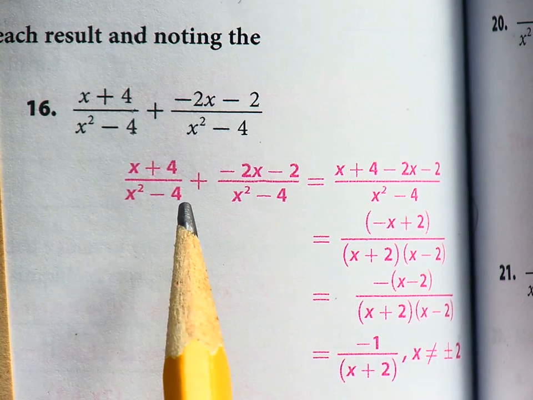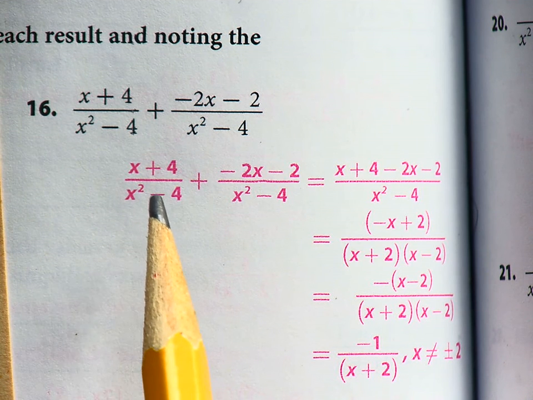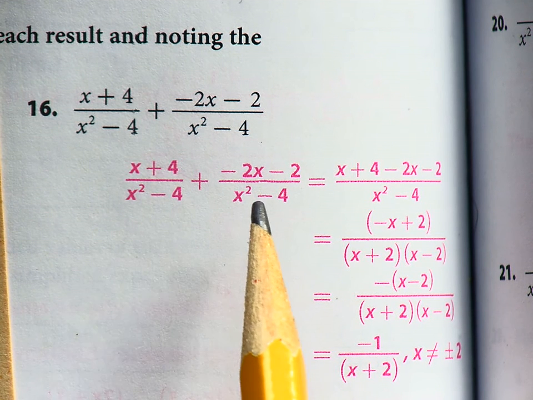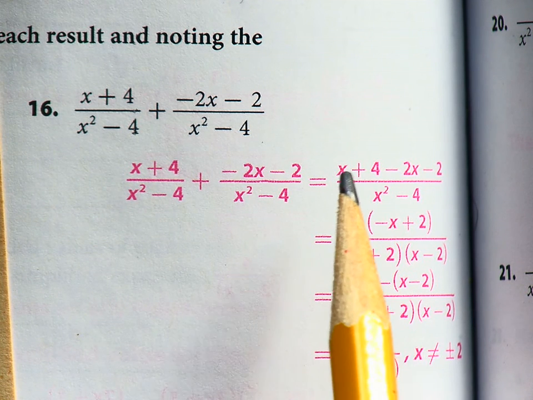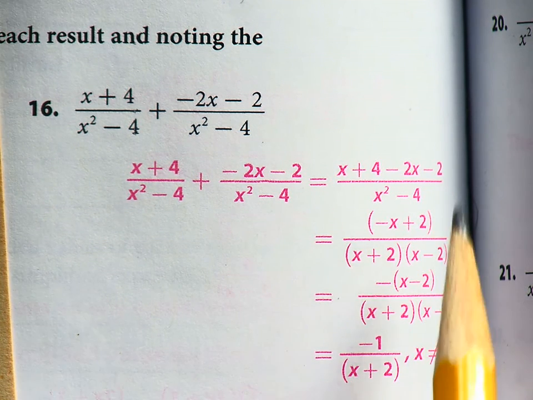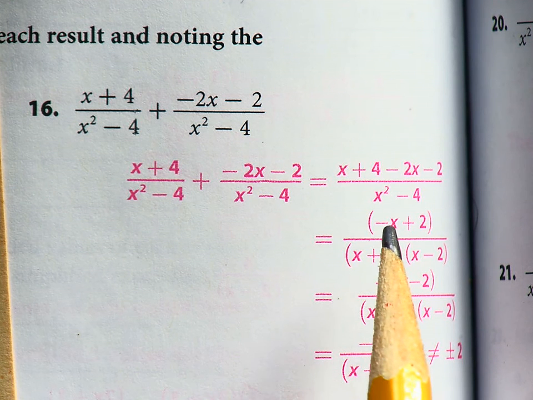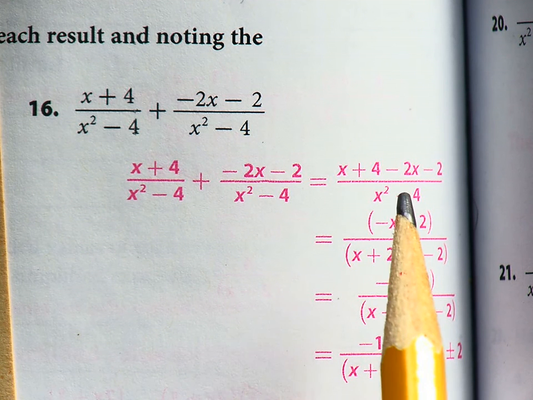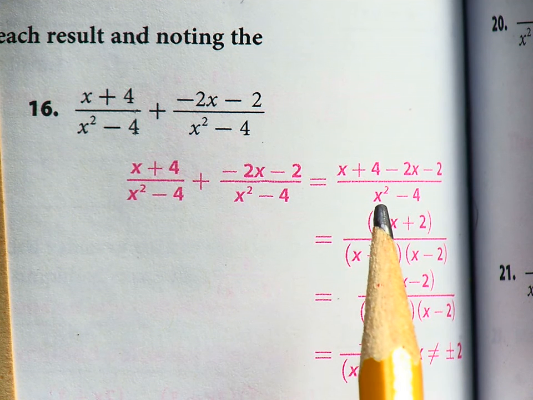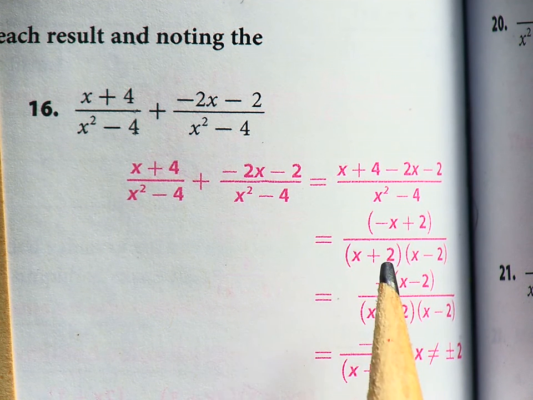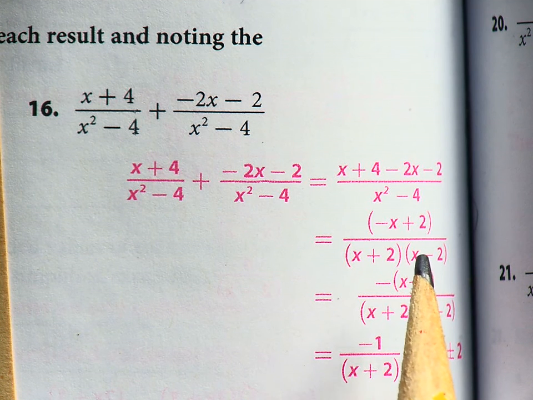So we have x squared minus 4 plus x squared minus 4, so it's a common denominator already. So that means we're just going to combine like terms in our numerator, which they did. And then I said, well, this is a difference of 2 squares. 4 can be square rooted, x squared can be square rooted, and it's a subtraction, which means you can have a plus and a minus.